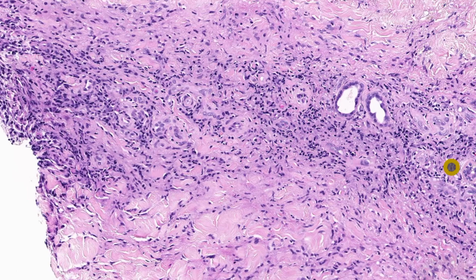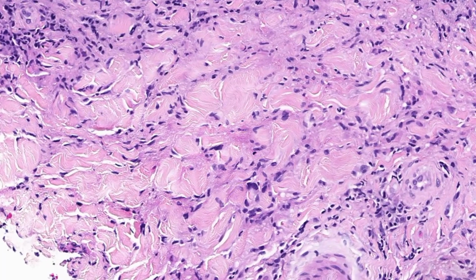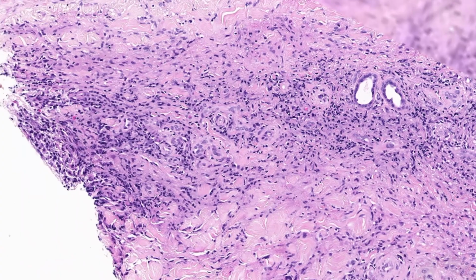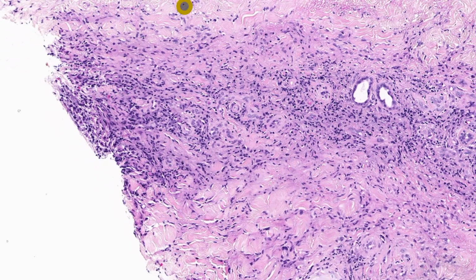So this is an inflammatory area, and then you can see another region where there is degeneration of collagen. So you can see patchy areas of degeneration followed by cellular areas, again followed by patchy areas of degeneration. So this gives you a sandwich or a wedding cake appearance. So this is a case of necrobiosis lipoidica.